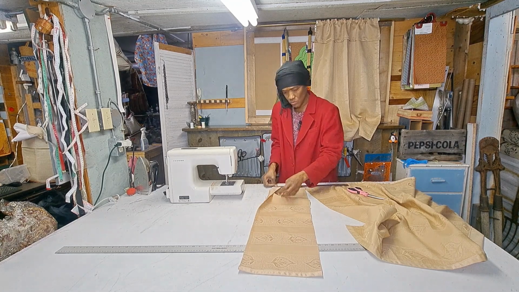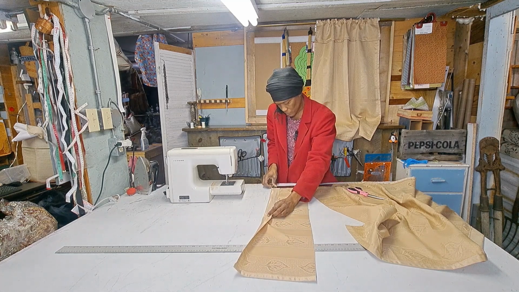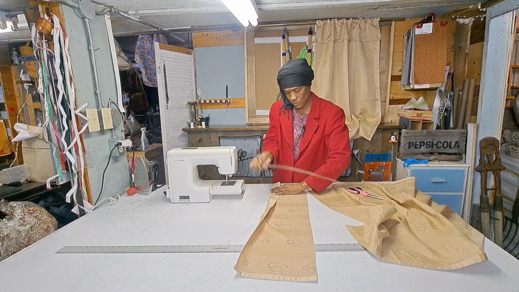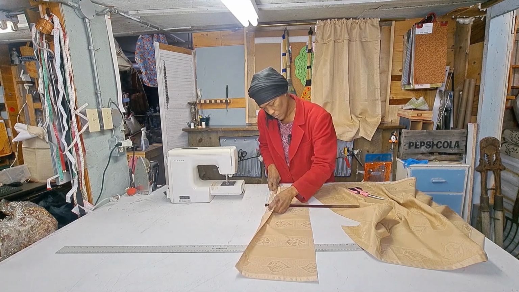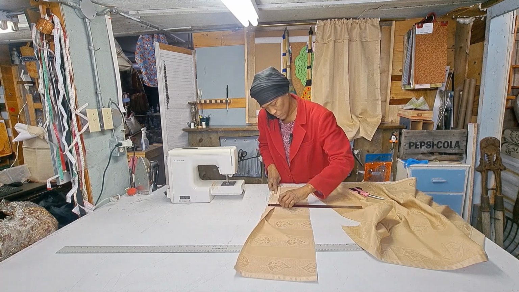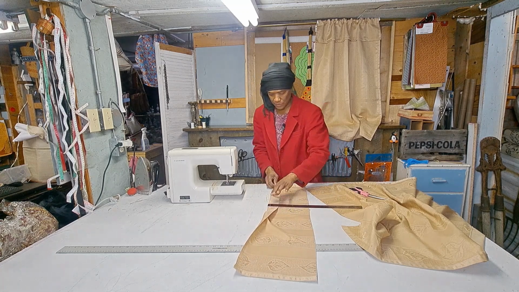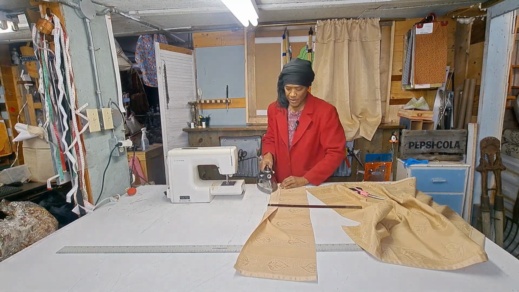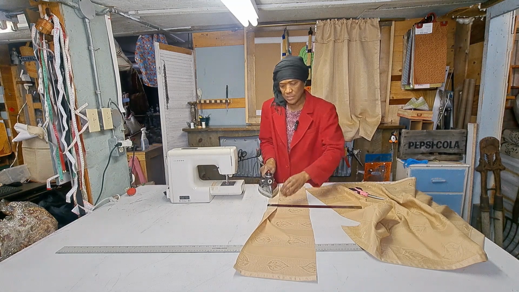Okay, so that's 2 inches there. Two inches. I'm gonna start pressing in the seam.